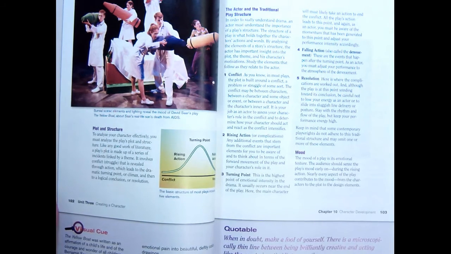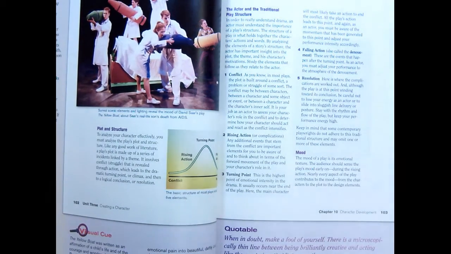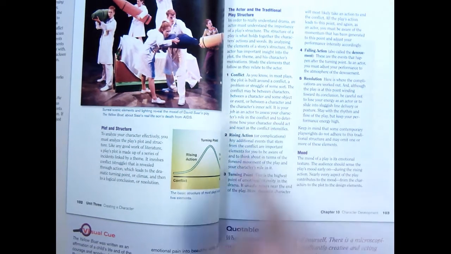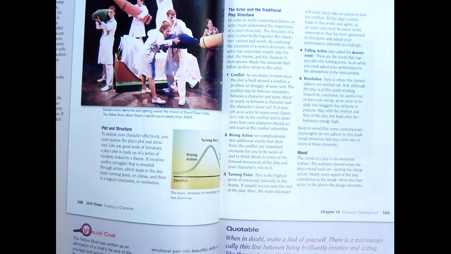It may be between a character and some object or event, or it can be between a character and the character's inner self. It might even be between a character and God or something like that. Your job as an actor is to assess your character's role in the conflict and determine how your character should act and react as the conflict intensifies.